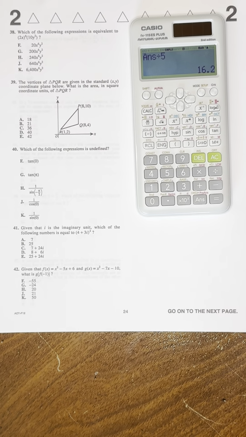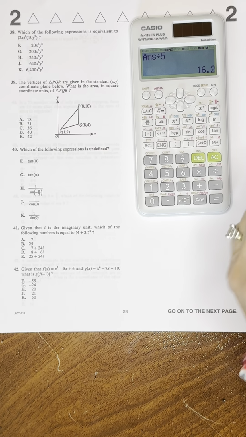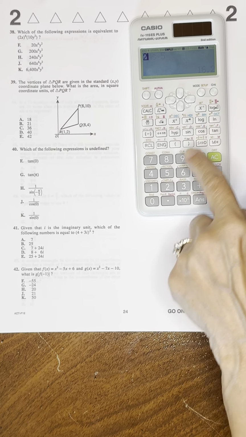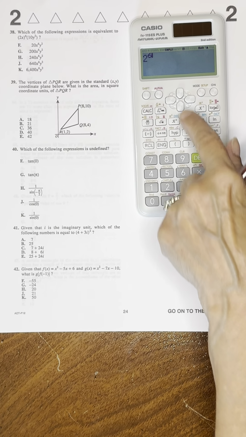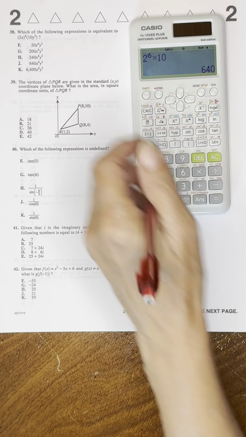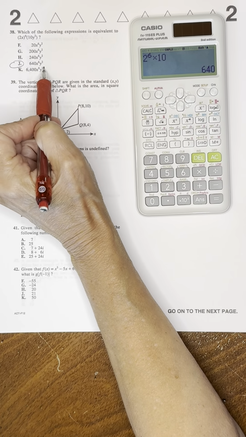All right, 38. 2 to the 6 times 10. Do you know how to raise a power to a power? This is actually the simplest one. So 2 raised to the 6th times 10 equals 640. There's only one of them. X to the 6, y squared.